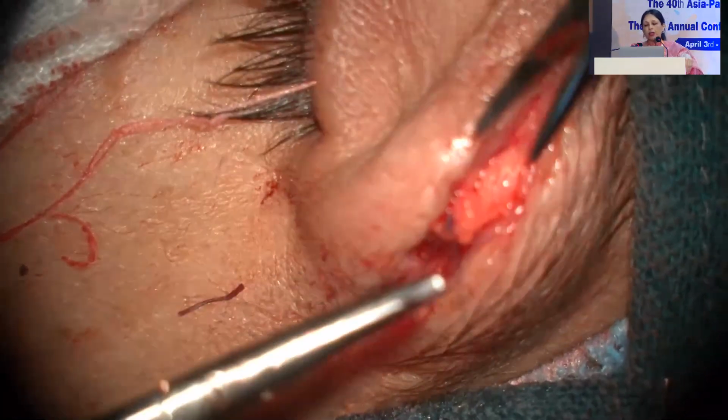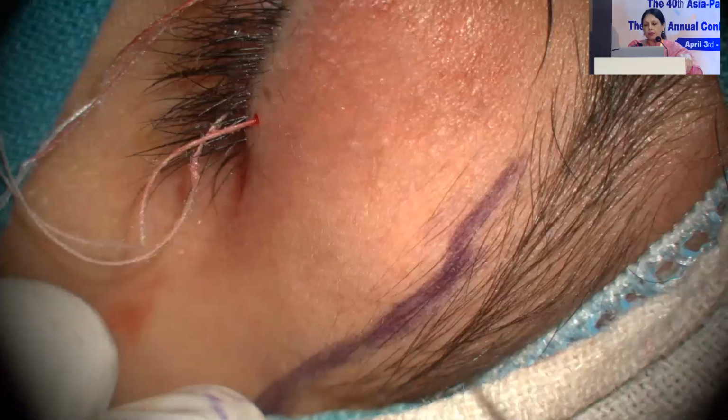Sometimes if you need, you can actually chip in the superior orbital margin to get a better exposure.